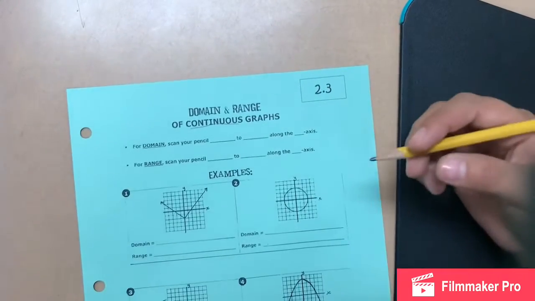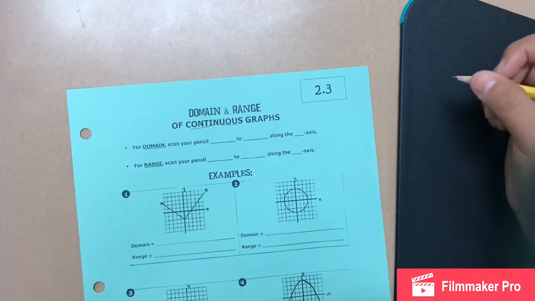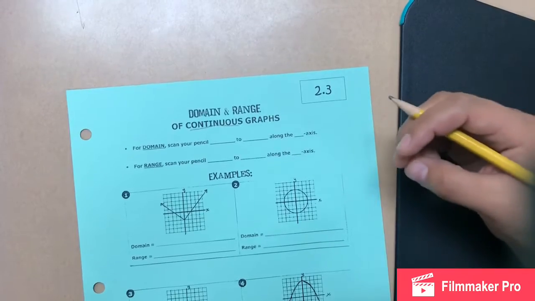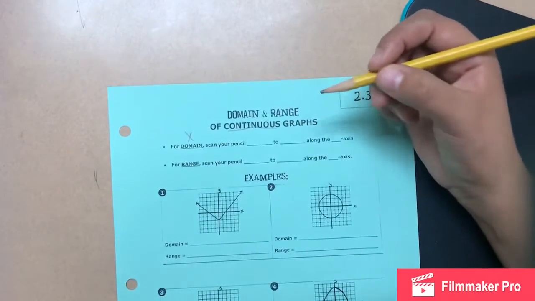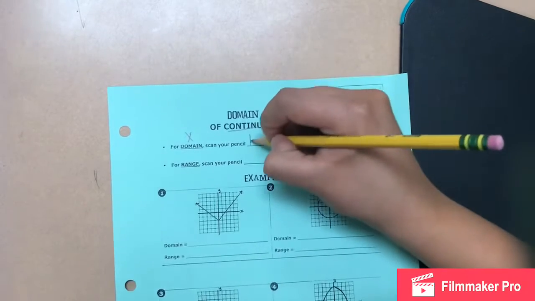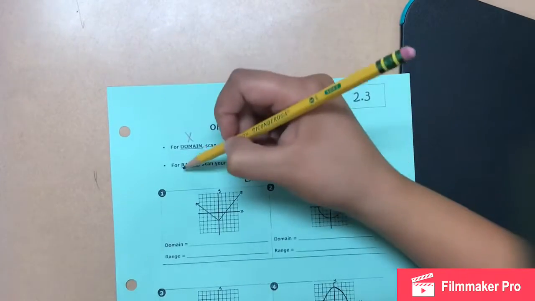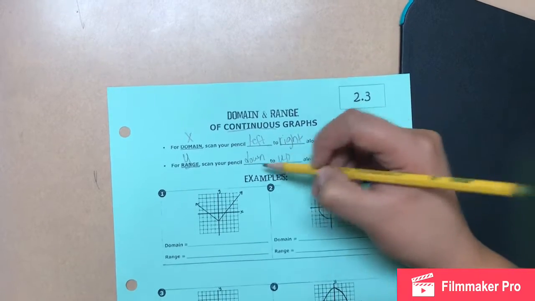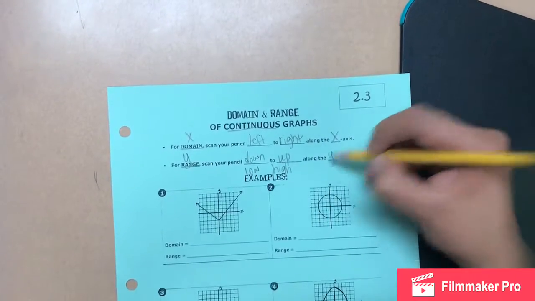In order to show the domain and range of a continuous graph, we need to use what we call interval notation, okay? And this will look familiar because we went over it when we did inequalities, but we're just going to do it like it's brand new. So remember domain and range. Domain is all your possible x values, and especially today we're going to scan from left to right along the x-axis. And then the range is your possible y values, and we're going to scan my pencil from down to up, or low to high is how I like to describe it, along the y-axis, okay?